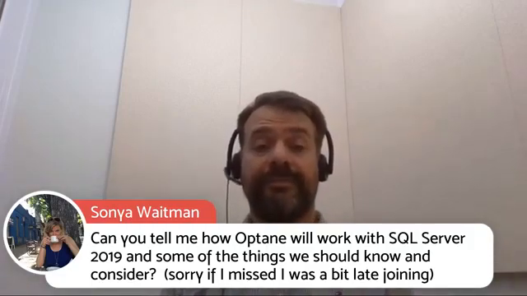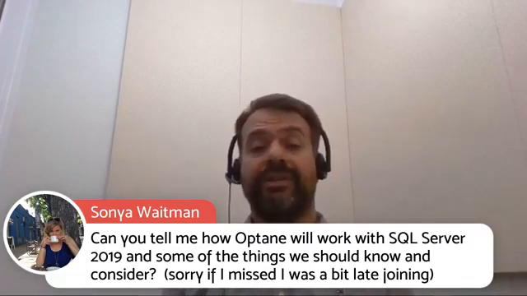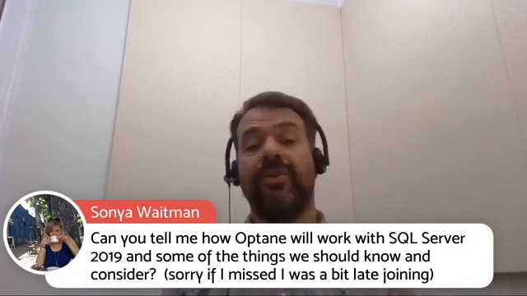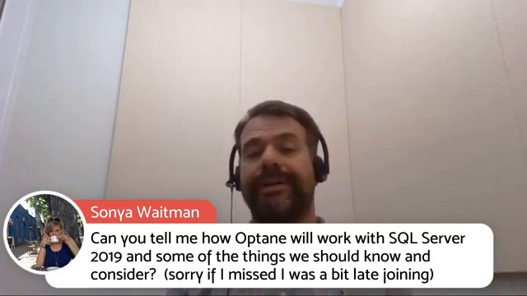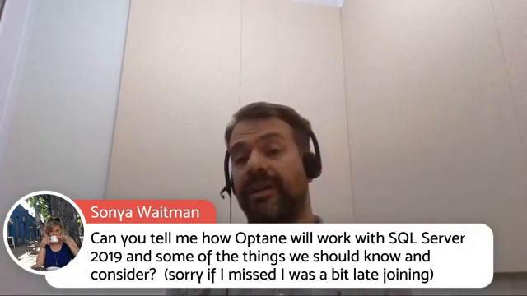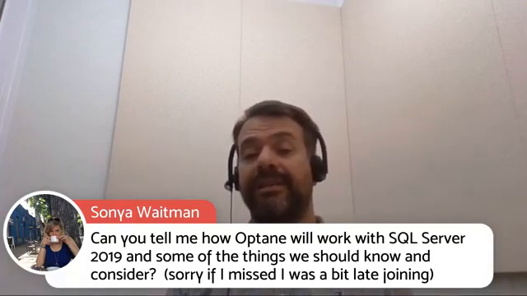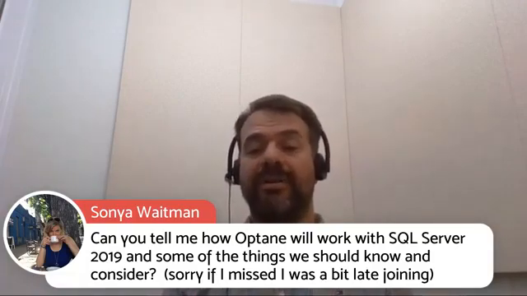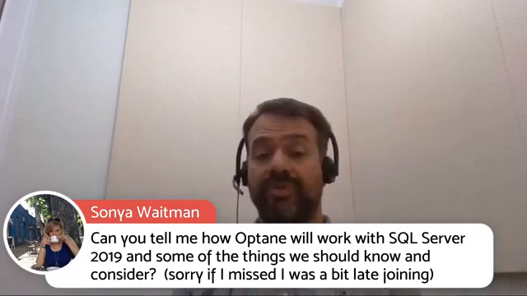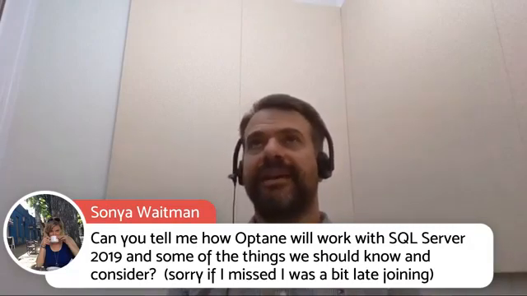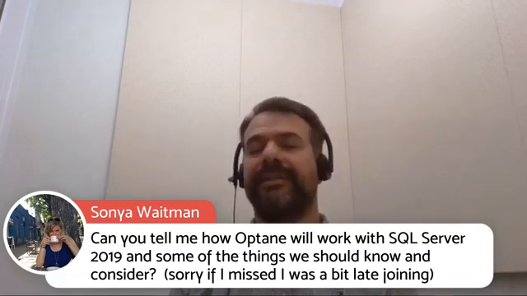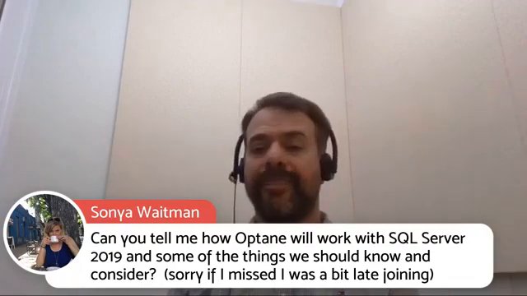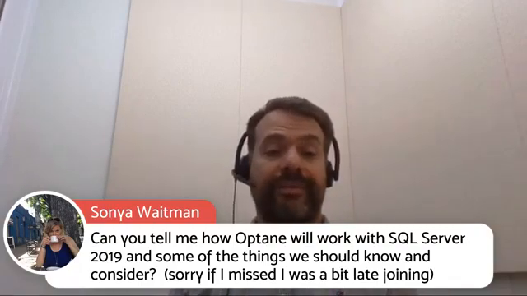Another question: how will Optane work with SQL Server 2019, and what things should we know and consider? The support will differ if you're using SQL 2019 for Linux or for Windows. For Linux, technically it is full support of all modes, in the sense that you can place your database files in a persistent memory fashion if you're using SQL 2019 CTP today.